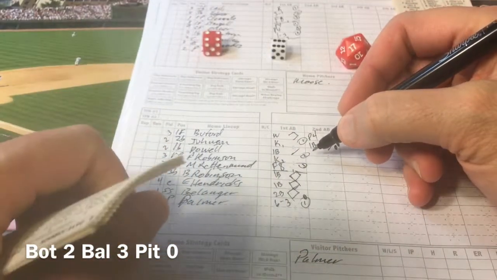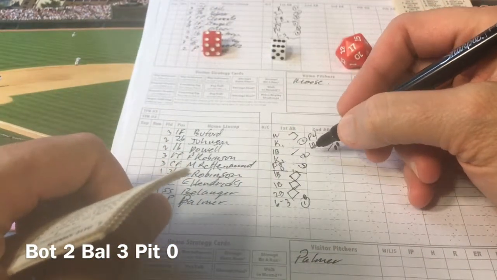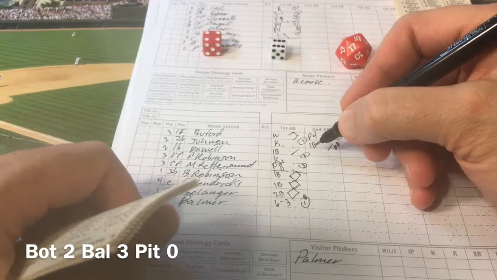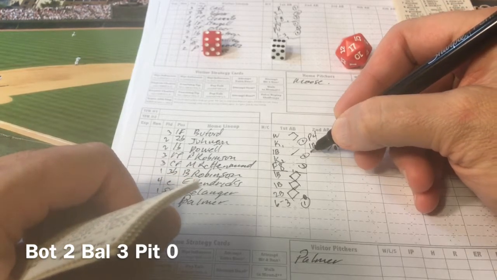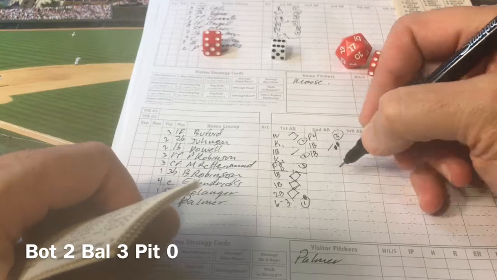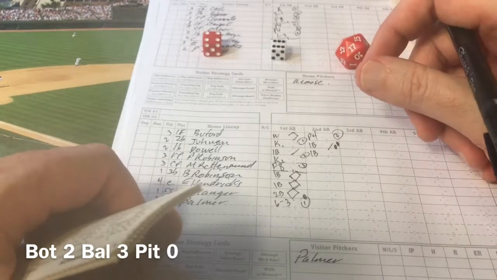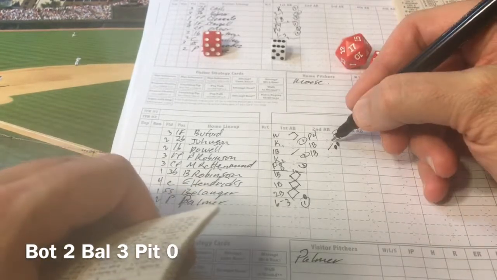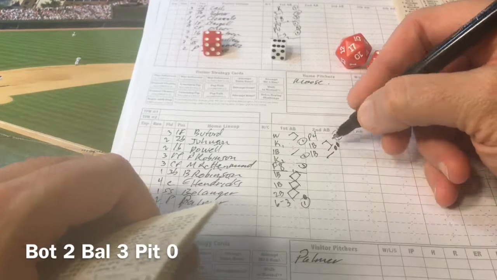It looked like for a minute there that Oliver was going to get a hold of it, but then he backed up a little bit and let it drop. And that's a single. Johnson is going to go to third, so we got first and third.